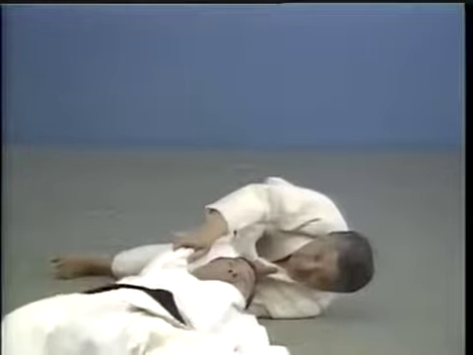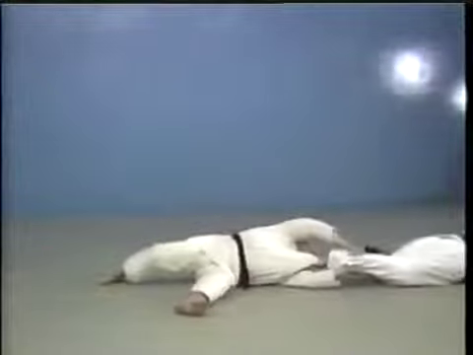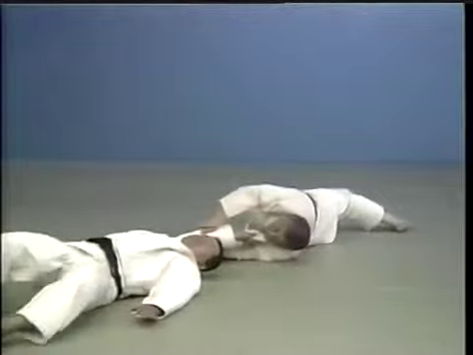Pull your opponent to one side, make him go off balance, then throw, sacrificing yourself. As you can see, in a yoko otoshi, off-balancing and throwing are done to the side.